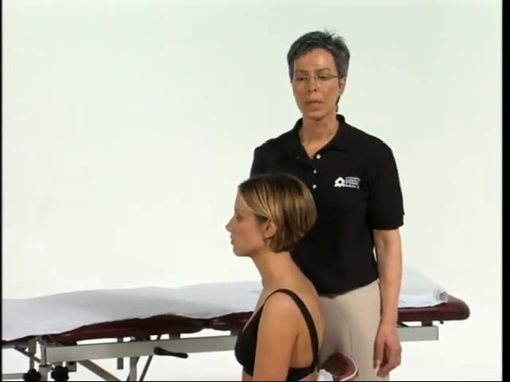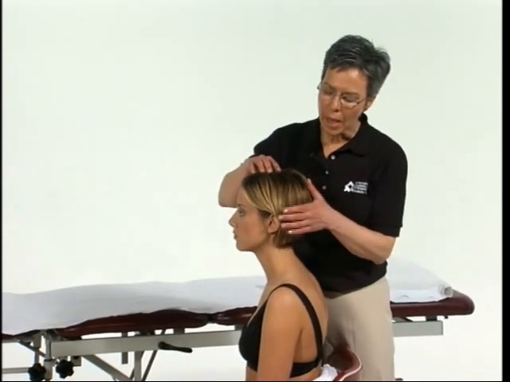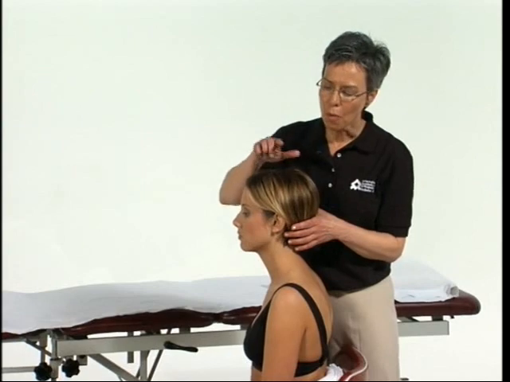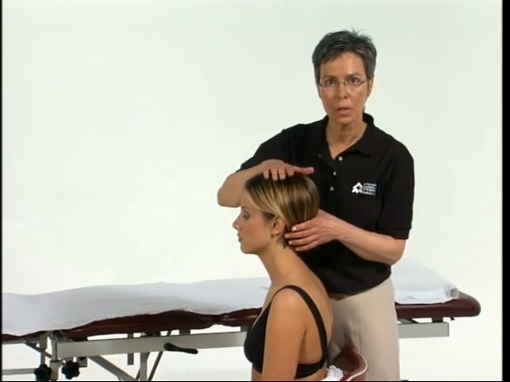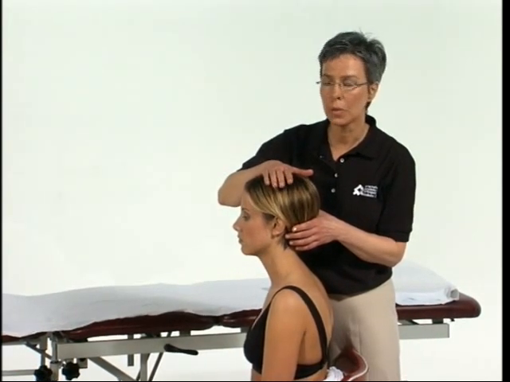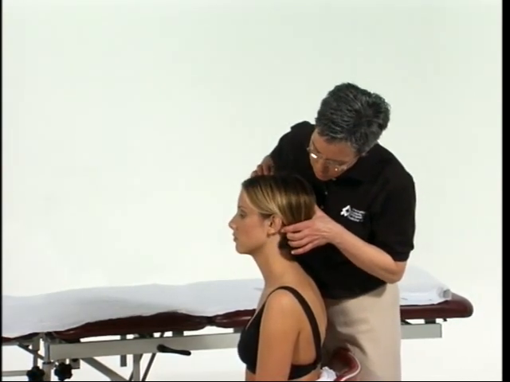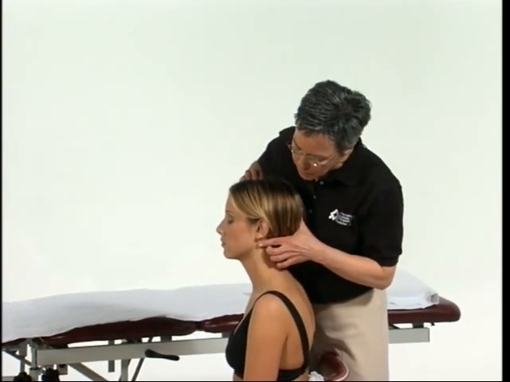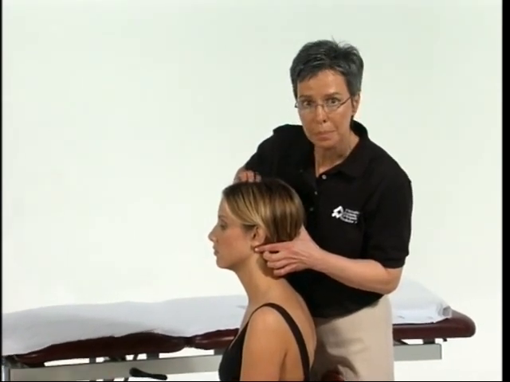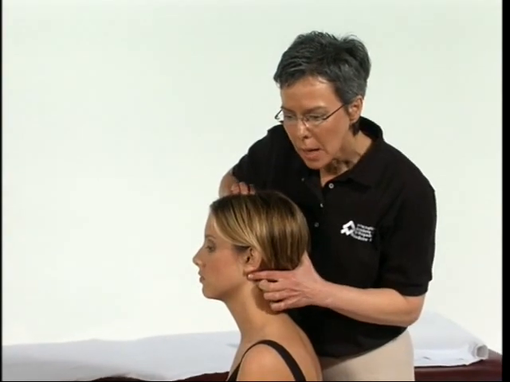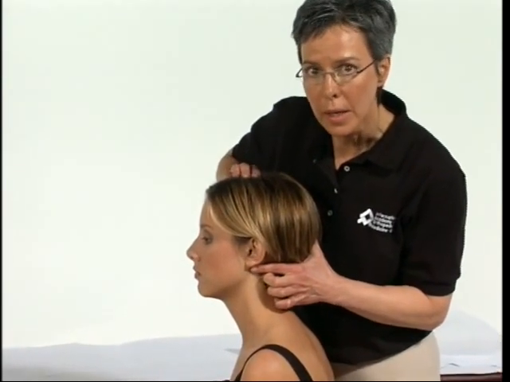We have another quick test for the upper cervical spine mobility, and that is a side shift or lateral shift test for C1 in relation to C0 and C2. In order to do that test, I'm going to locate the transverse process of C1, place my index finger on the most lateral aspect of it, and I tuck my index finger up underneath the mastoid.